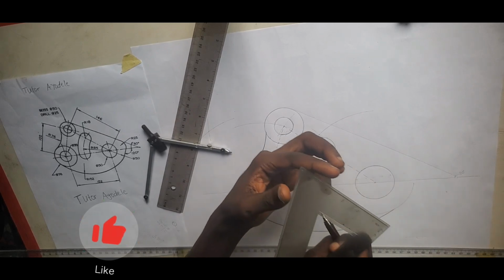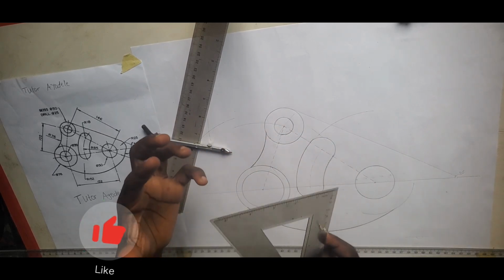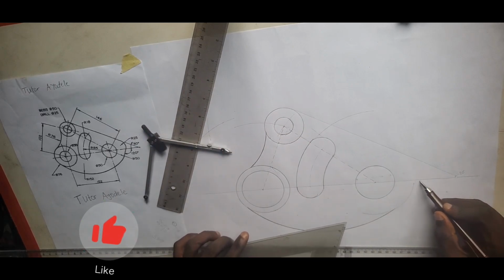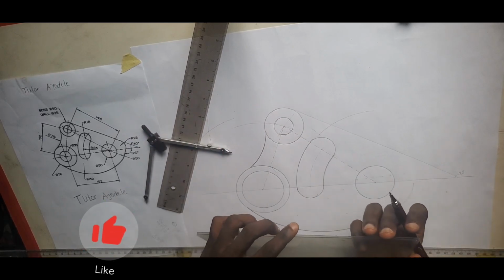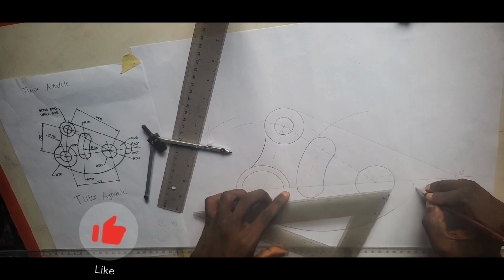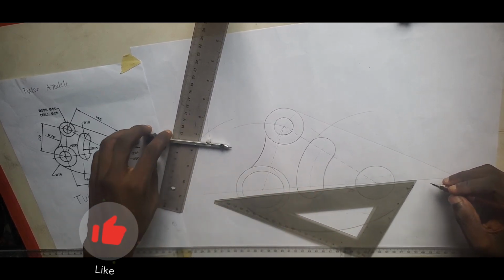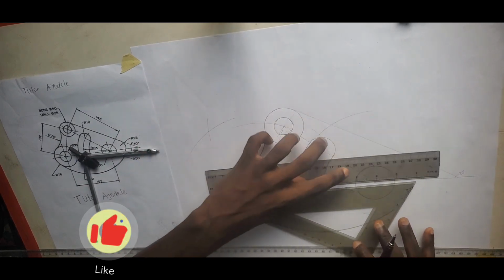Now from my set square, this is 60 degree. Now from this 180 degree here, the angle in a straight line, I will remove 60 degree here. So the remaining angle here will be 120 degree. I hope you are following. Okay. So let's do that.